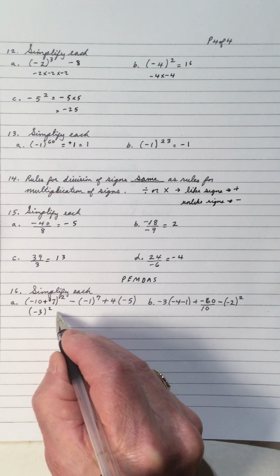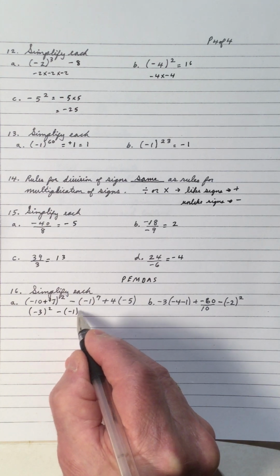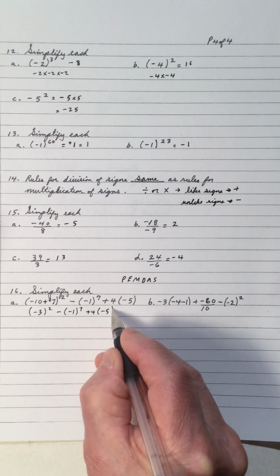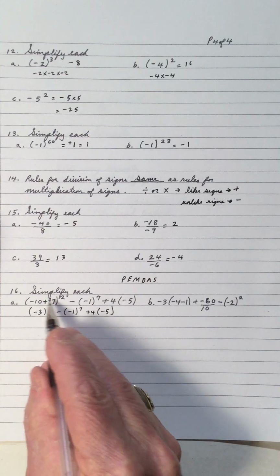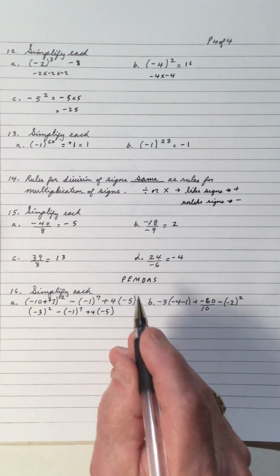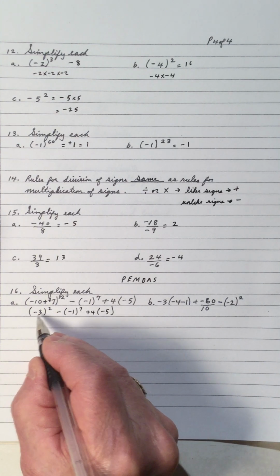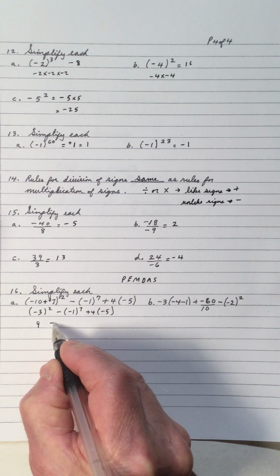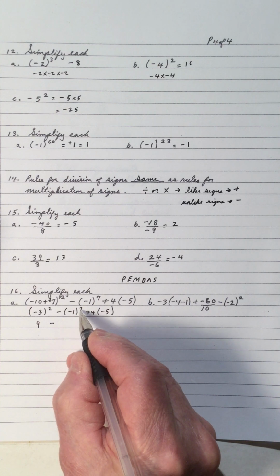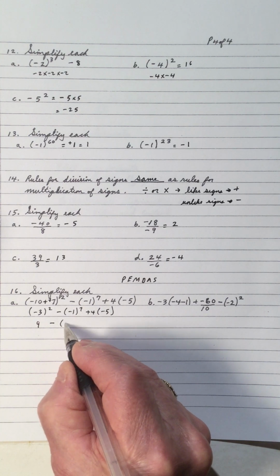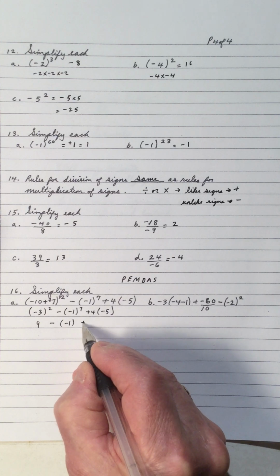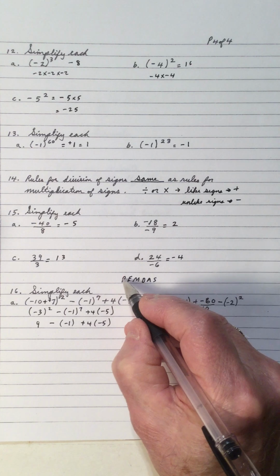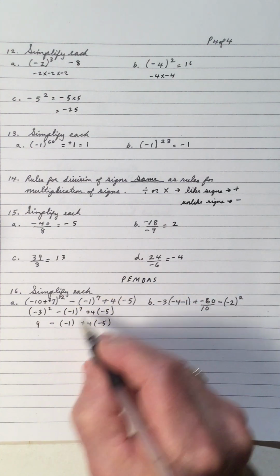Now I'm only doing one step at a time. So I did the inside of this bracket first. Now I got to do my powers next. So negative 3 squared, negative 3 times negative 3 is 9. Negative 1 to the 7th is an odd power, so that's negative 1. So now I got my powers done. I did inside the bracket. I did the exponents.